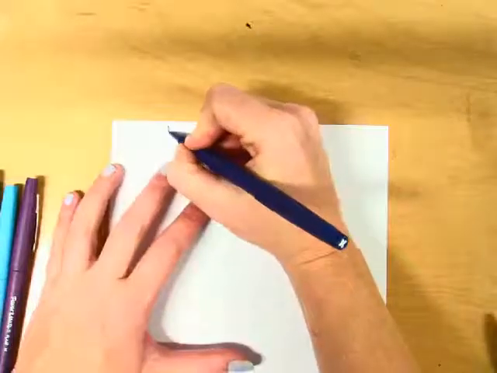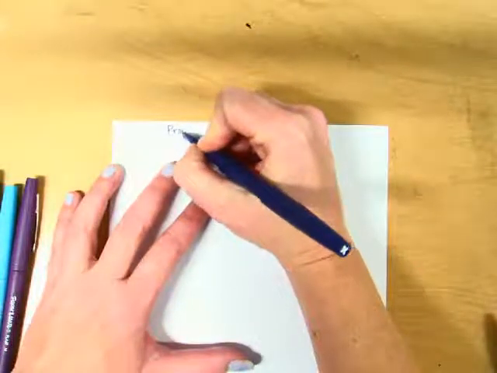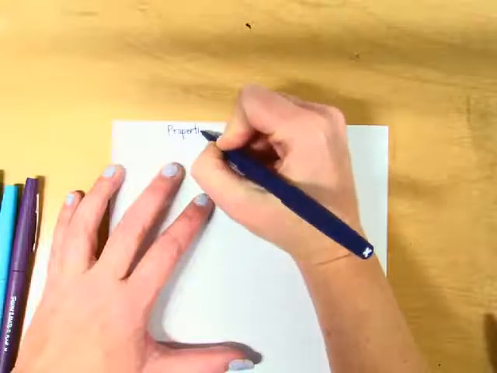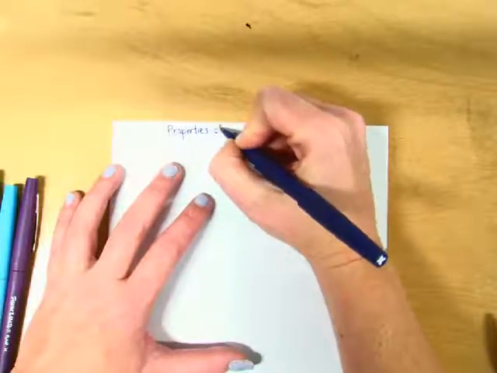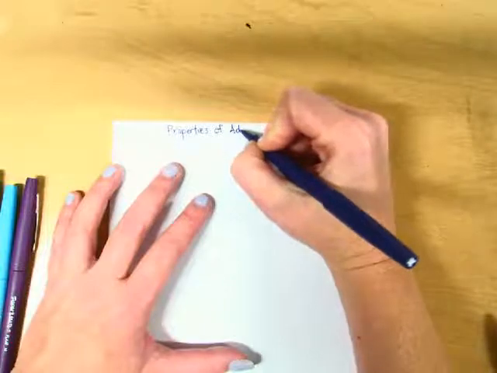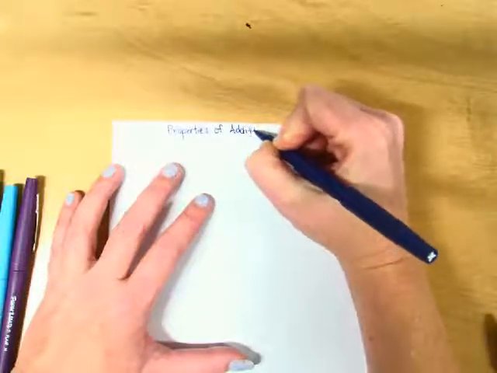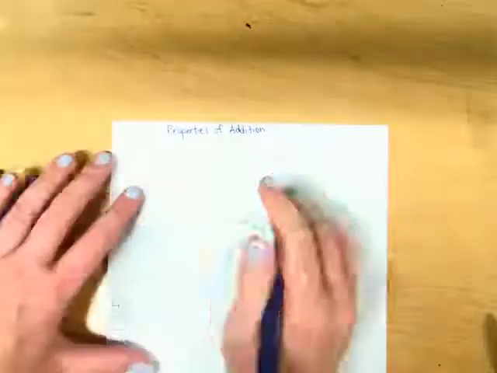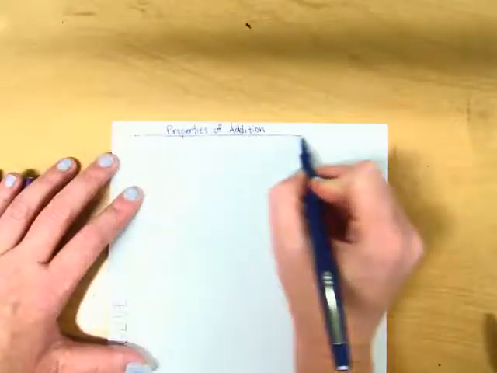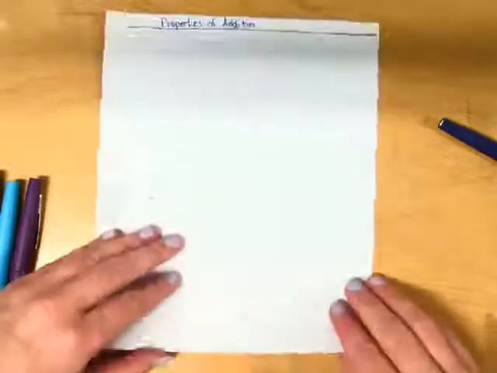And then across the top, this is going to be our properties of addition. And this is going to be in fourths on the front for the property of addition.